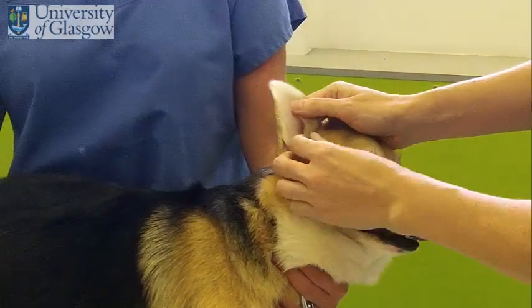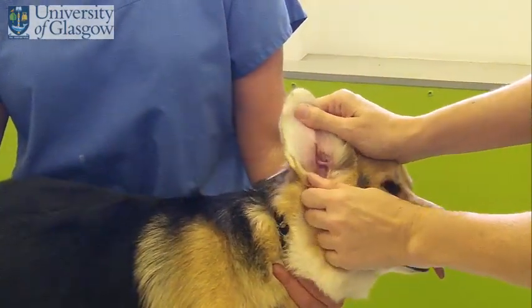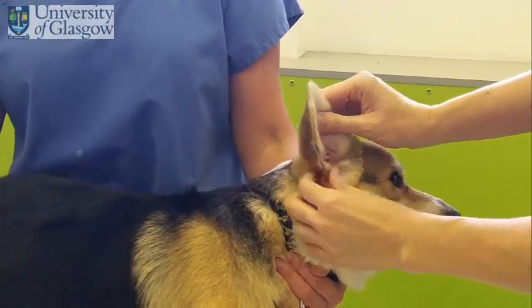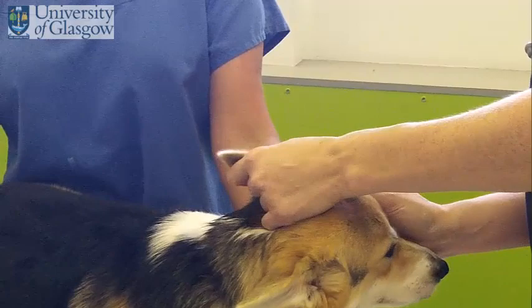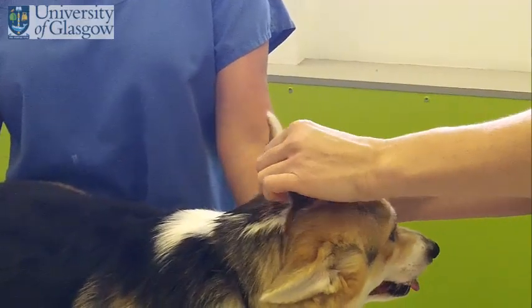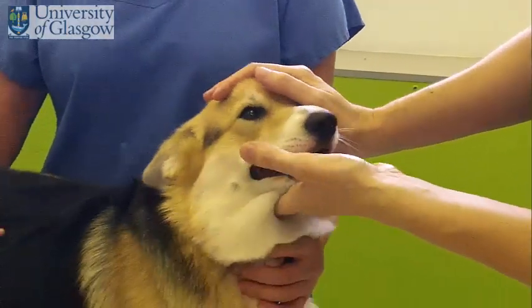Okay. Going to have a look in the ears, making sure the ears are nice and clean, no smells, no discharge, no parasites, no problems. Look in both ears. What you do to one side, you have to do to the other. Okay, have a look. Next, we're going to move on to the mouth and teeth.